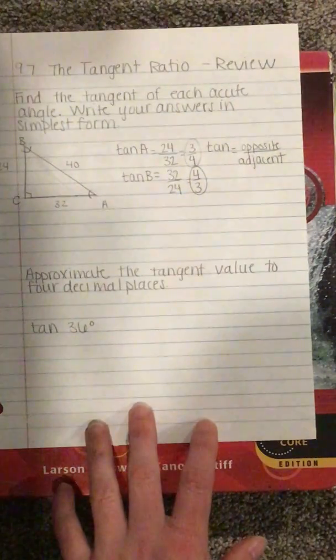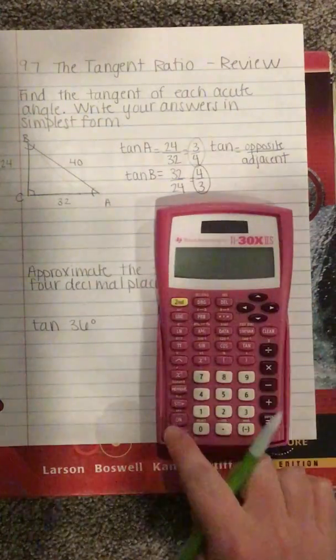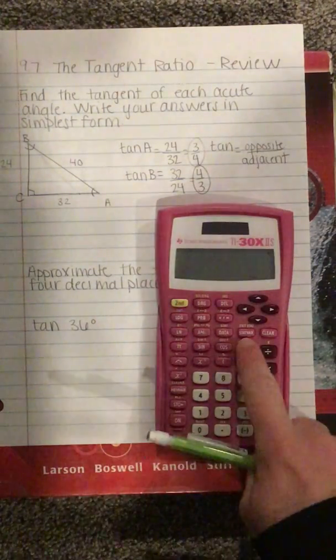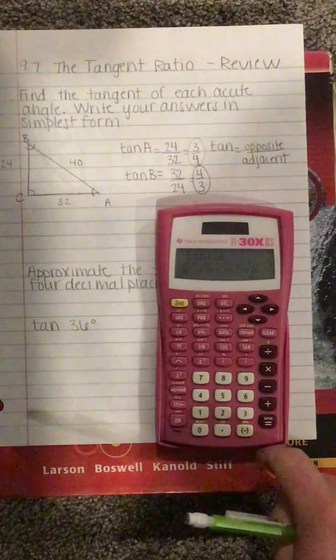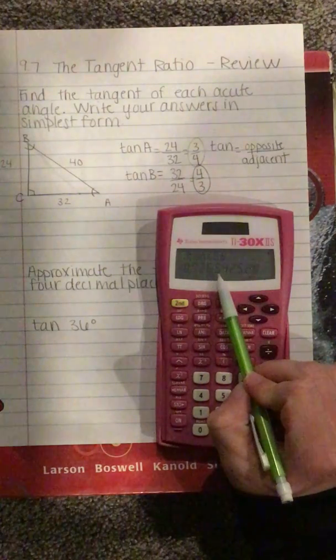Okay, now I'm going to approximate the tangent value to 4 decimal places. You're going to use your scientific calculator for this. There's also a page in the back of the book. Tangent of 36. They want us to round to 4 decimal places. So 1, 2, 3, 4.